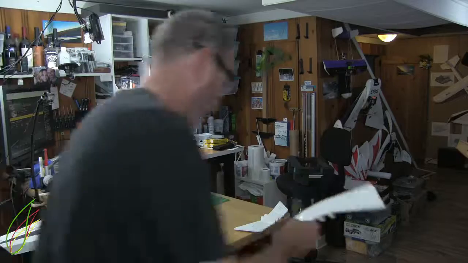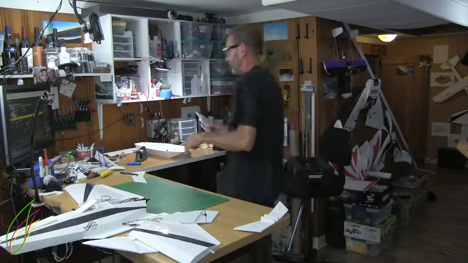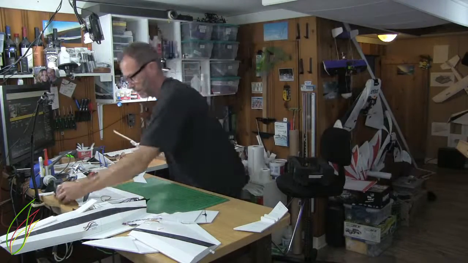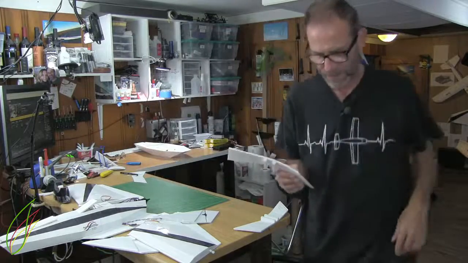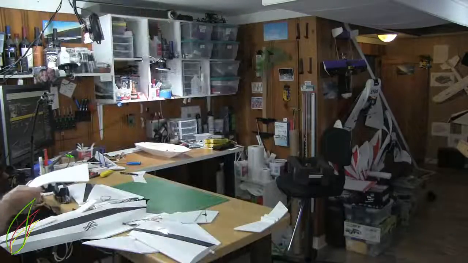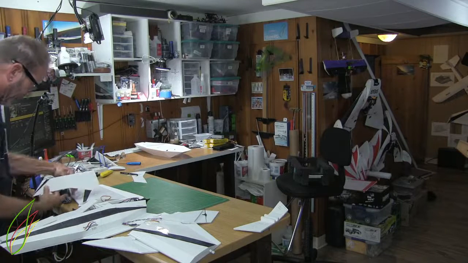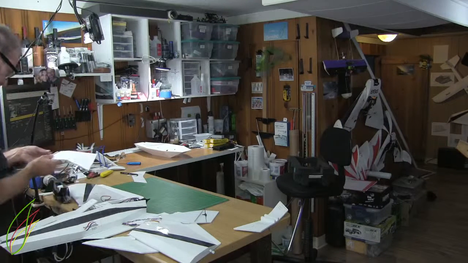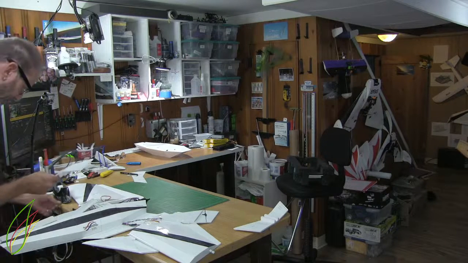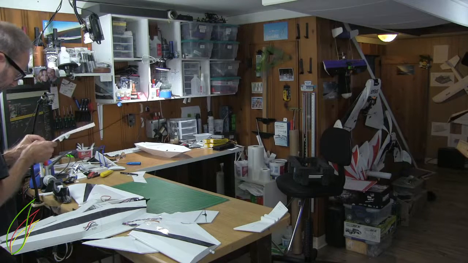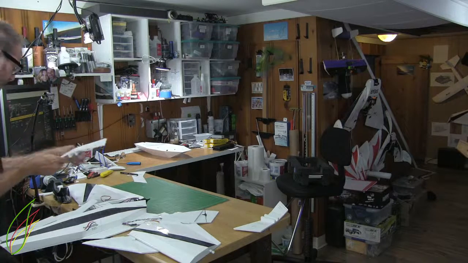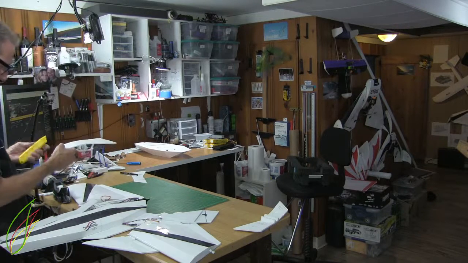So I'm going to put some tape. I had these taped on before. I took them off. In fact, the old tape is still on there. So, whoop, let me get the old tape off of there. Let's see if I can do that without denting up the leading edge.